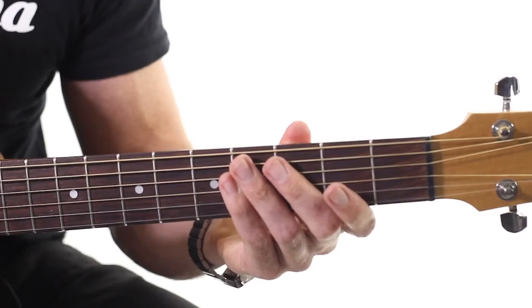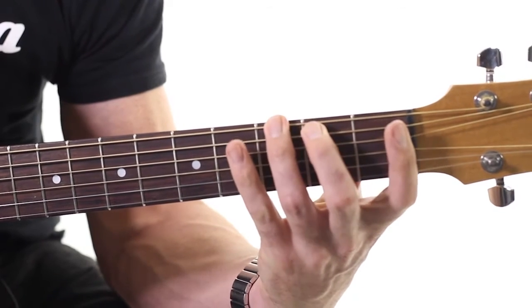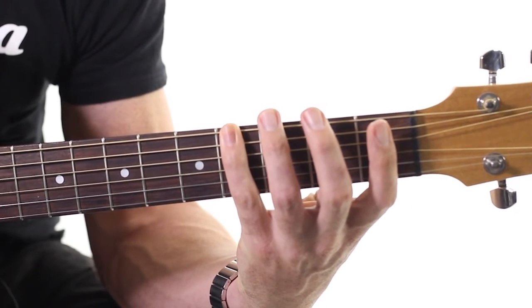Now let's do another example of that on a different string. You've got written out in front of you the same idea, but this time on the 6th string. And it looks like this. 0, 1, 2, 3, 4. So it's the same idea but on a different string.